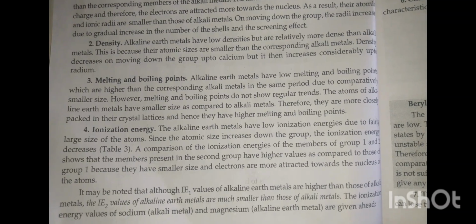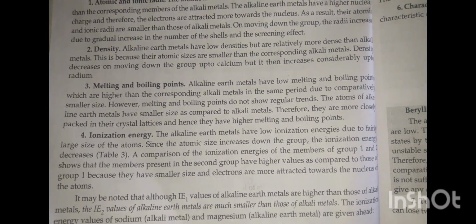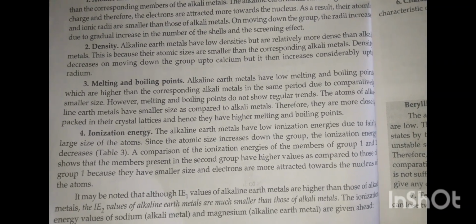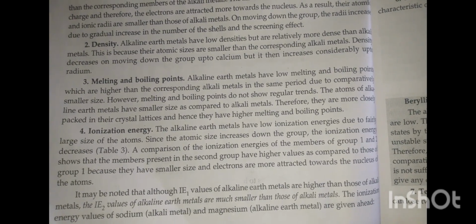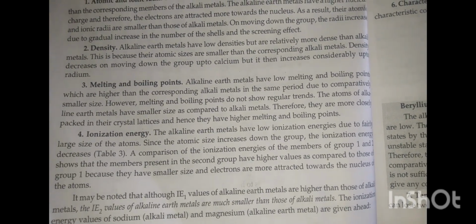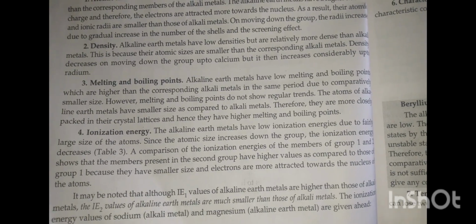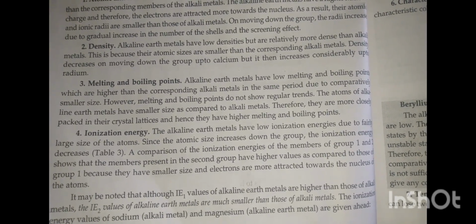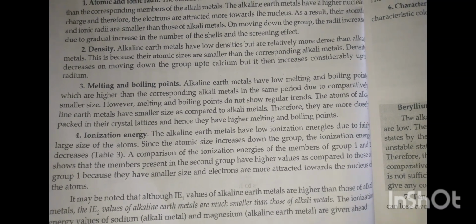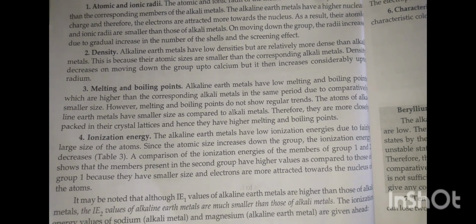Next is the ionization energy. The alkaline earth metals have low ionization energy due to the fairly large size of the atom. Since the atomic size increases down the group, the ionization energy decreases. A comparison of the ionization energies of group 1 and 2 shows that the members of the second group have higher values than those of group 1 because they have smaller size and electrons are more attracted towards the nucleus of the atoms.